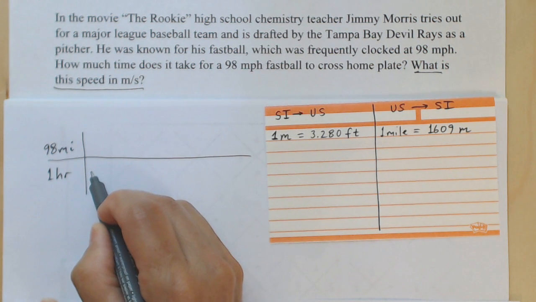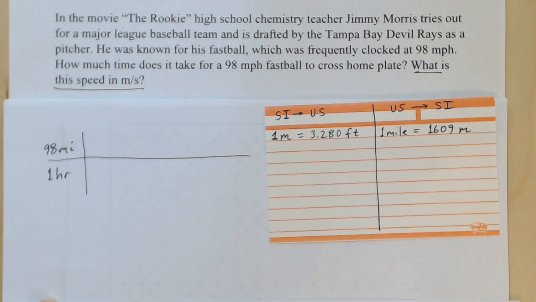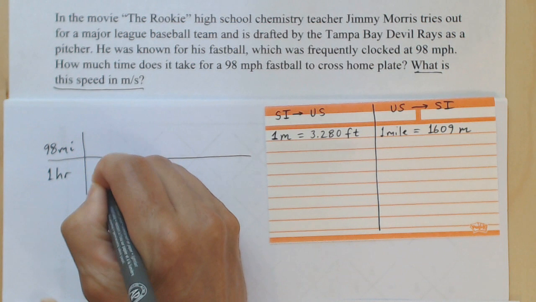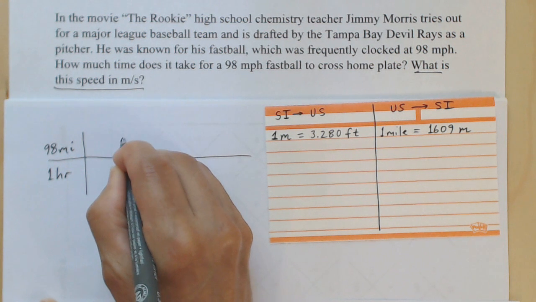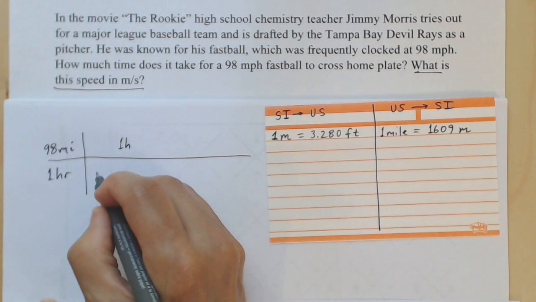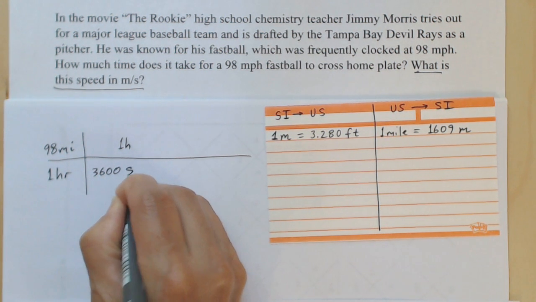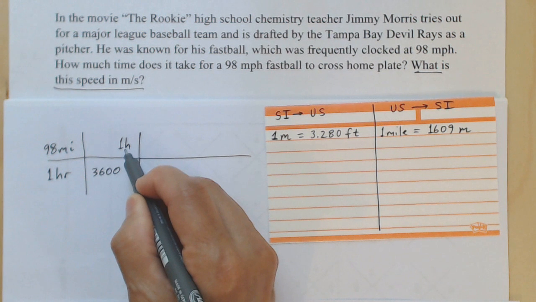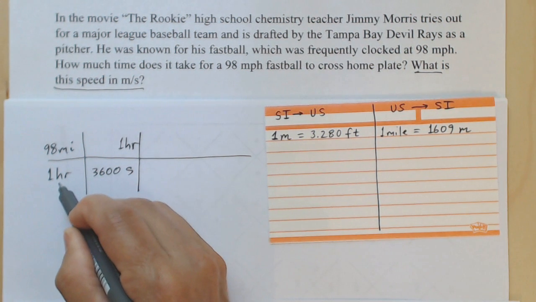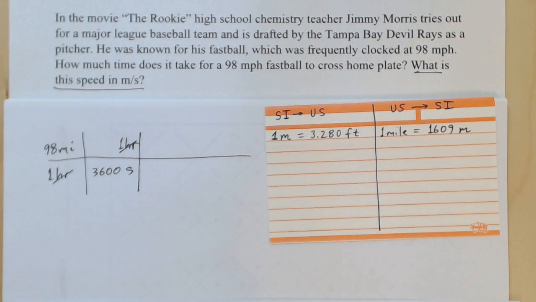So maybe what I can do is use some time conversions that I know already. I know that there are 60 minutes in an hour and 60 seconds in each minute. So I need to put an hour in the numerator of the next fraction, so I'll write 1 hour. And in the denominator, I'm going to write that there are 3,600 seconds. That's going to help me convert from hours to seconds. I chose to write the hours in the numerator because I need it to cancel with this hours in the denominator. So I'll go ahead and cancel those out right now.